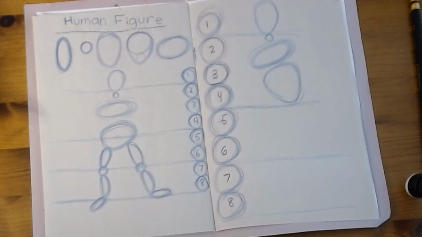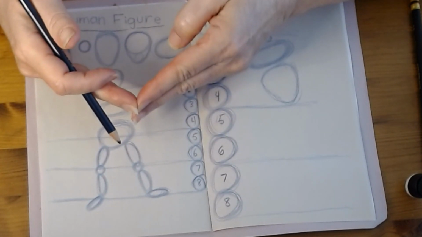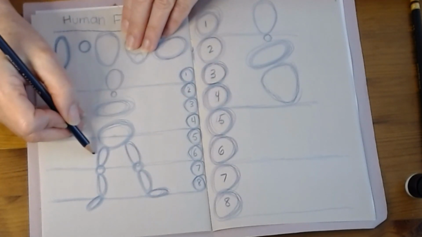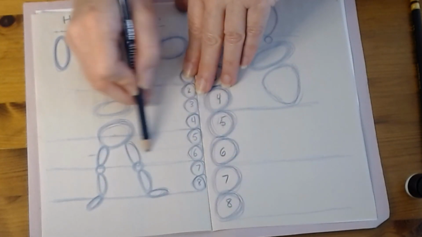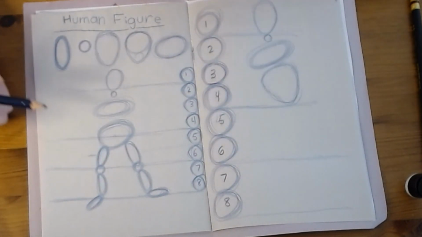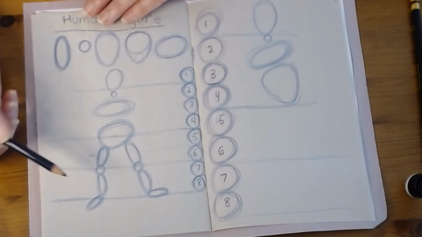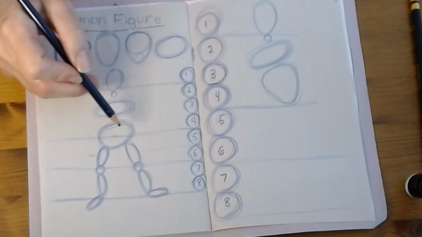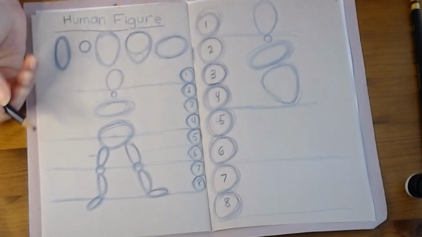We are missing the arms. So the tips of your fingers actually should hit about mid-thigh, which is between 5 and 6. But of course, if your arms are moving around, it might be different. A lot of people say that the elbows are right around where your belly button is.